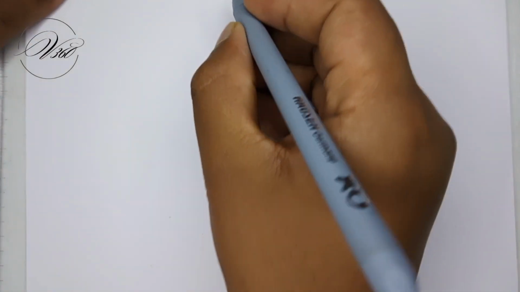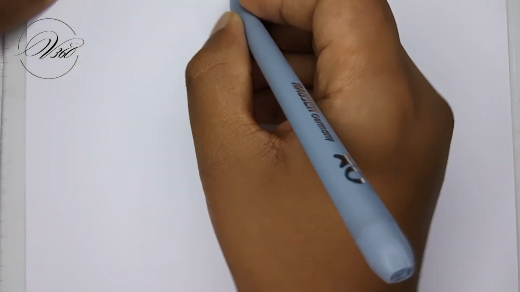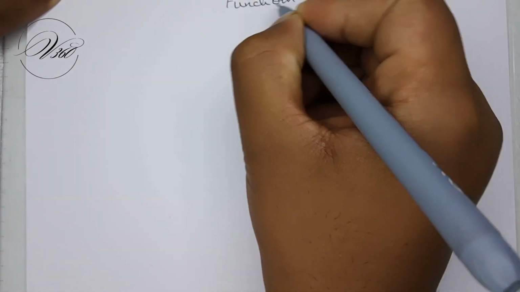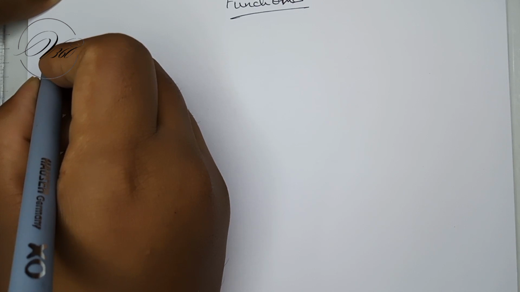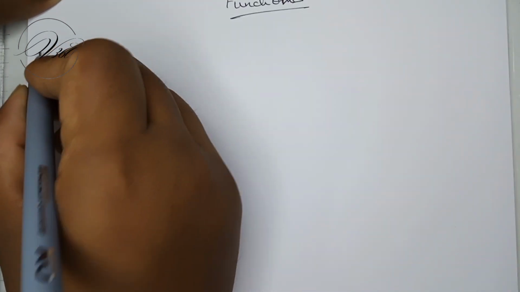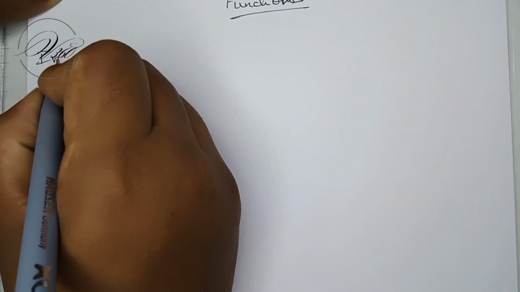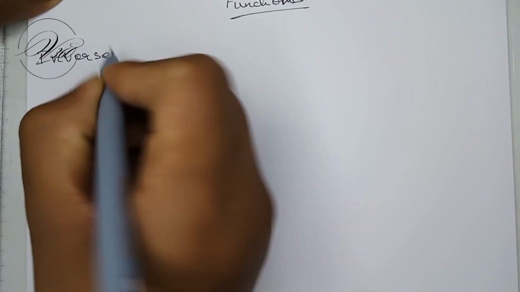Today we are going to do the introduction to exercise 1b. In the starting of the introduction of exercise 1b in functions, we should know what are inverse functions. What are inverse functions? Okay, inverse functions.